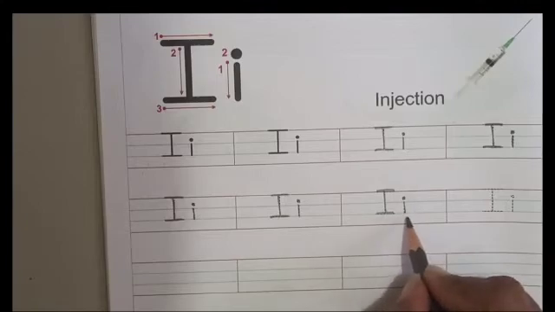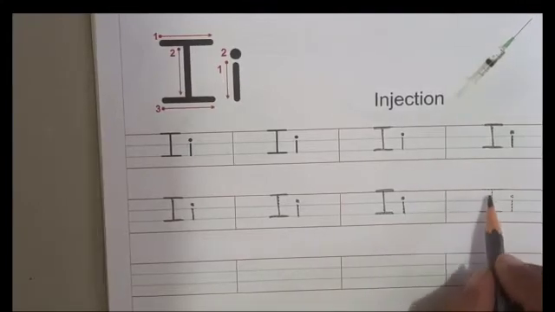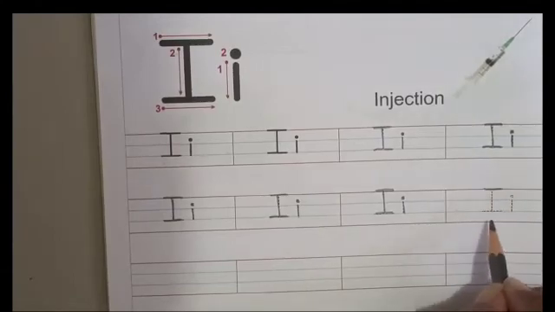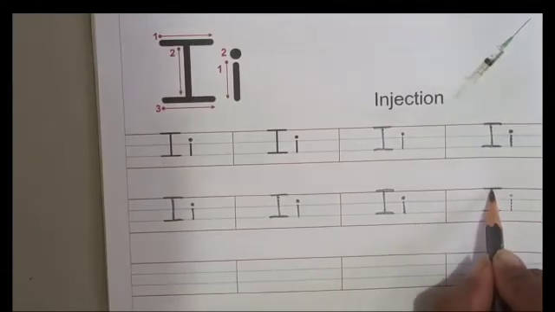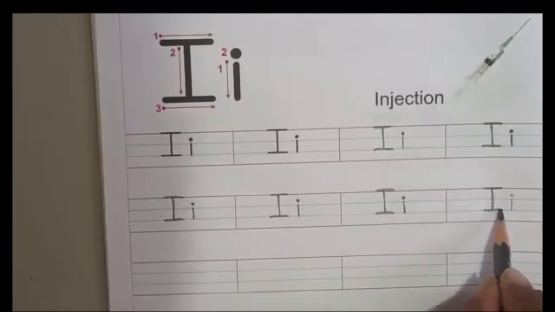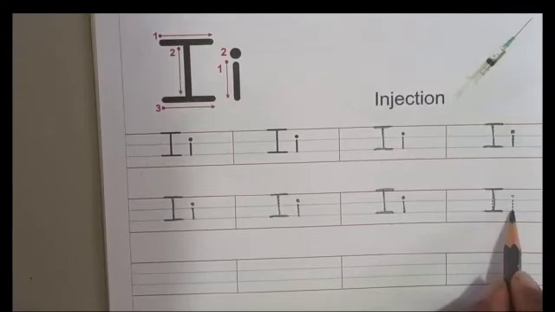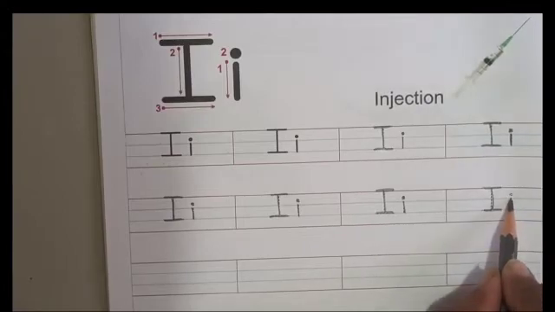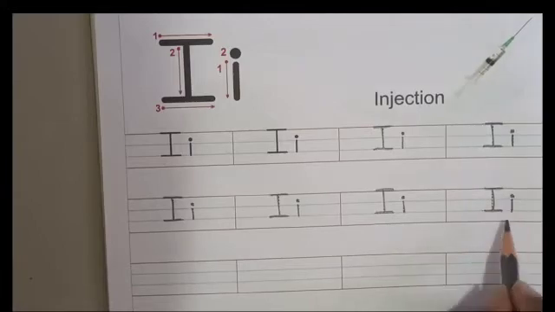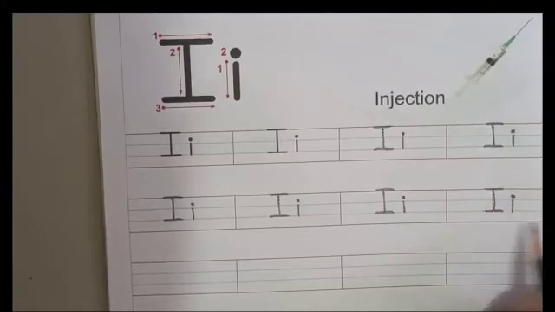Capital I, small I. Again, slipping line on the first red line, then standing line till the second blue line, and slipping line on the second blue line, then standing line and dot. Capital I, small I.